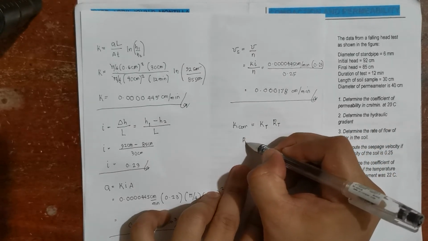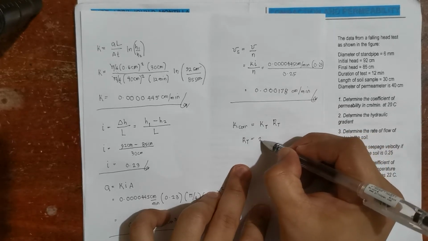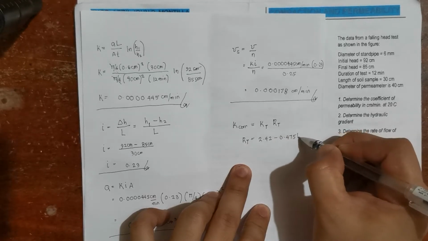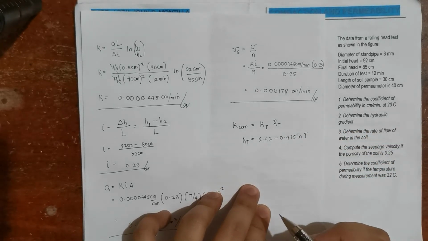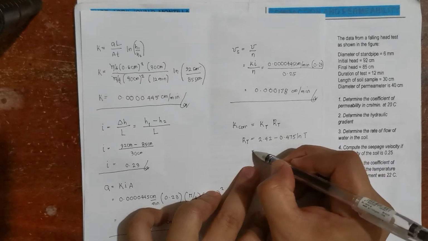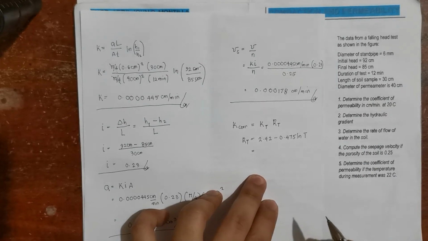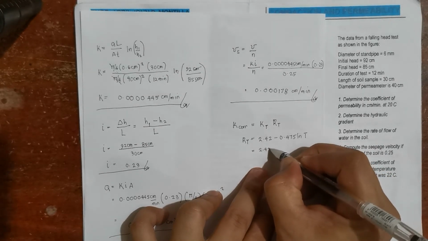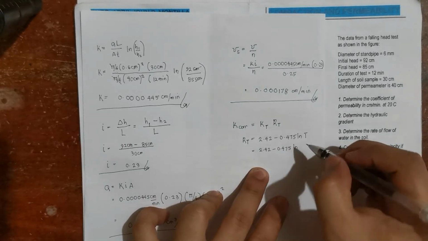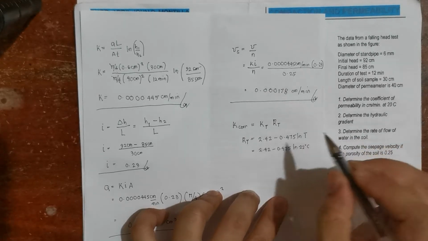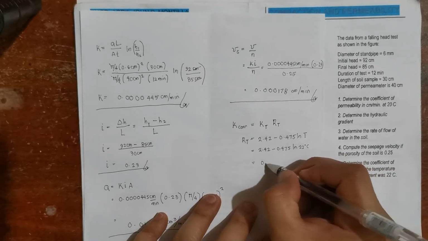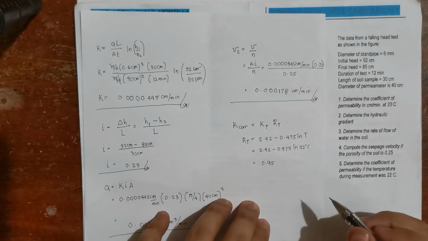And then, temperature correction is equivalent to 2.42 minus 0.475 ln of T, where T is the temperature in Celsius during measurement. So, substituting 2.42 minus 0.475 ln of 22 degrees Celsius, and we will get a temperature correction of 0.95.